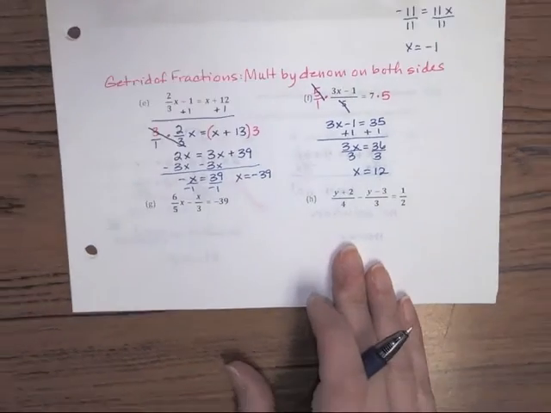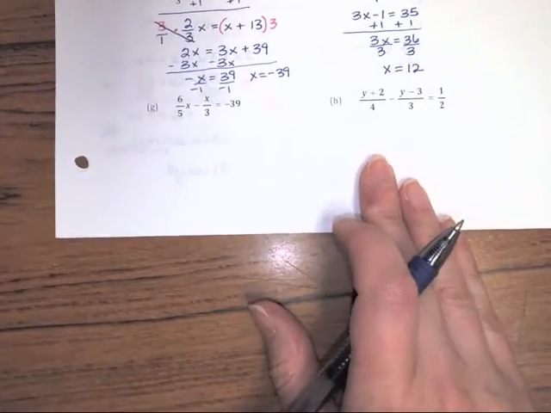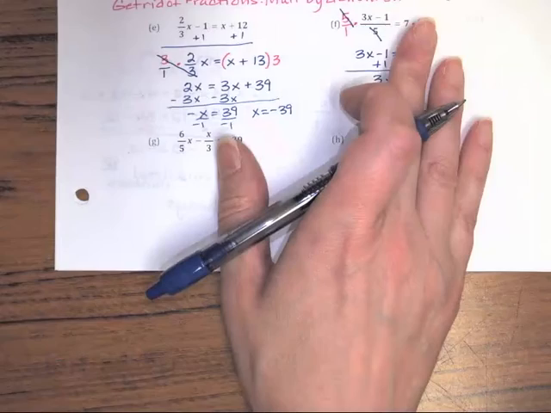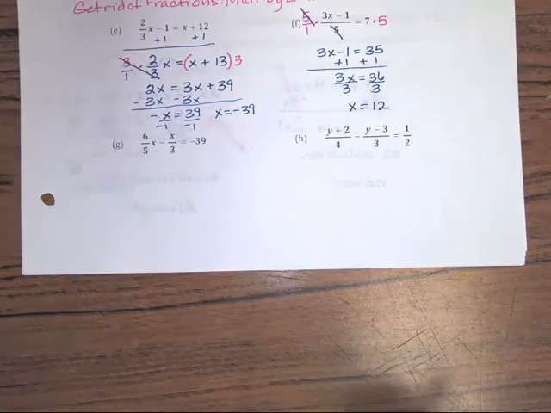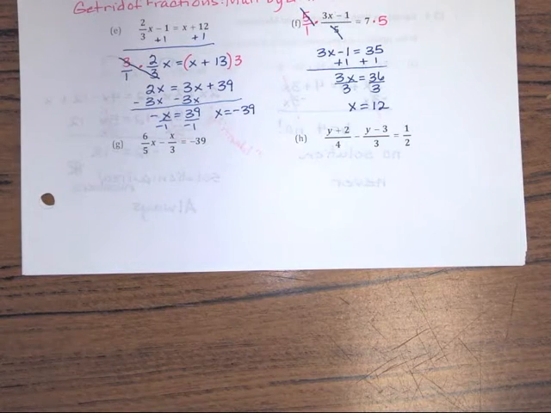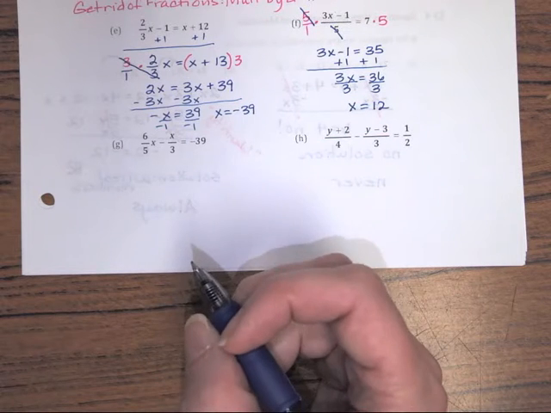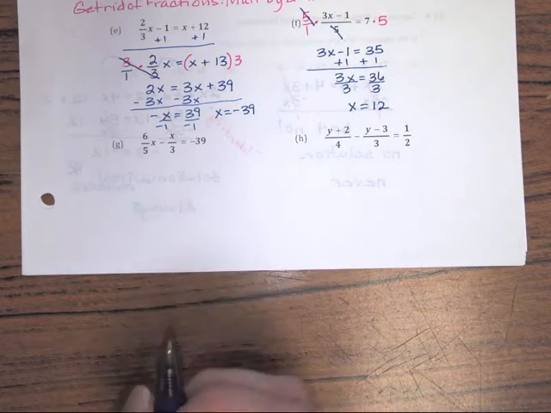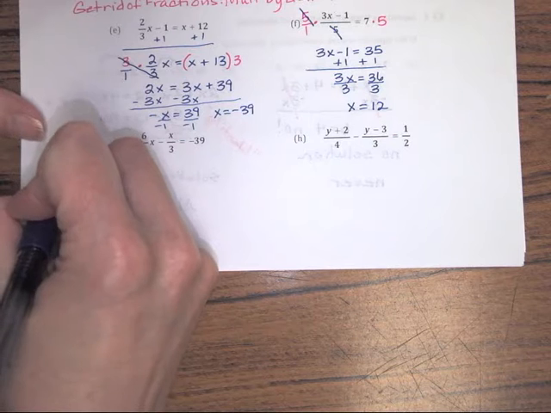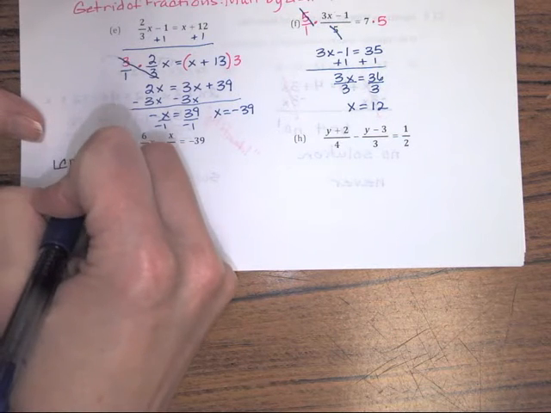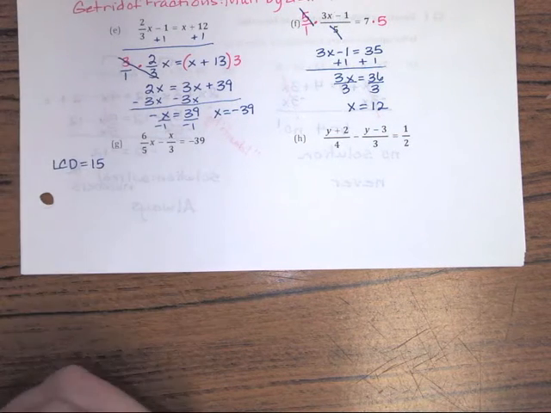All right, go to the next example. And this is a little more challenging because we have two denominators, right? So now you're going to multiply it by whatever the lowest common denominator would be. So you have a 5 and a 3. So would you agree the lowest common denominator is 15, right? That's the smallest number 3 and 5 divide into. So I'm going to write LCD, that's lowest common denominator, equals 15.